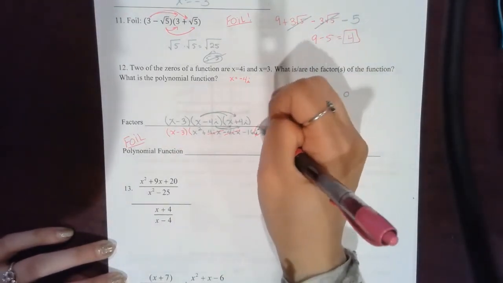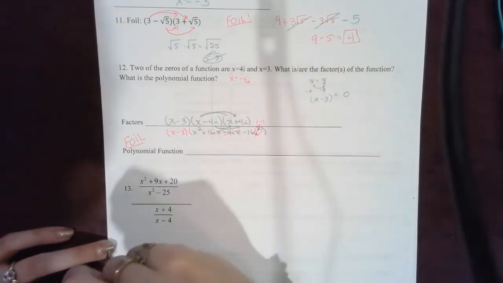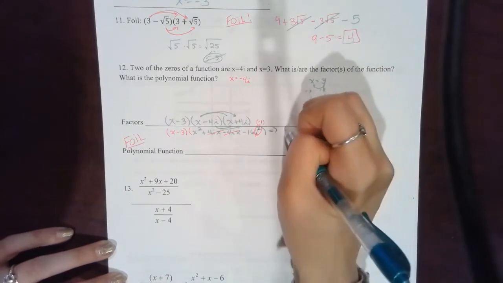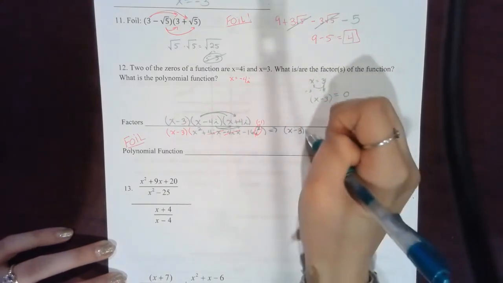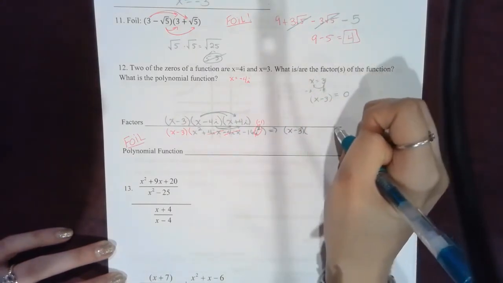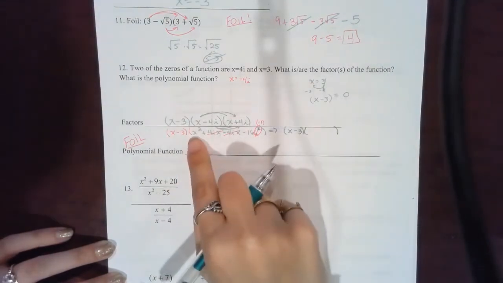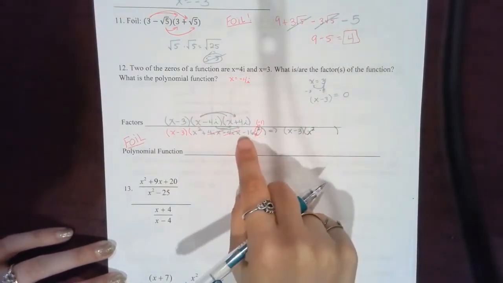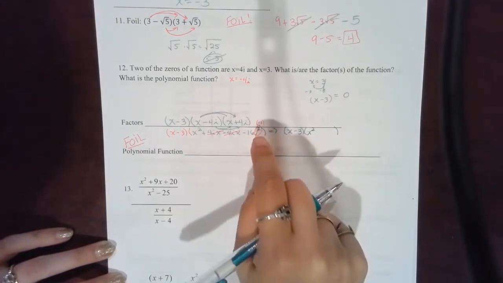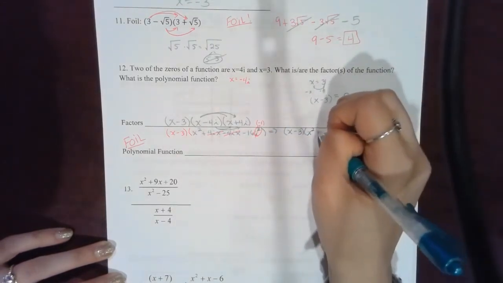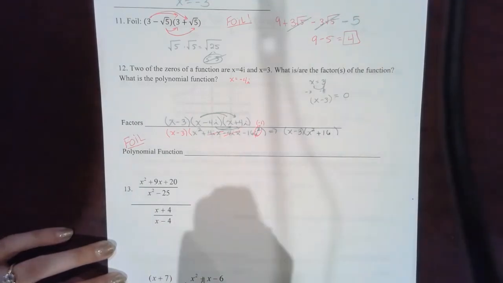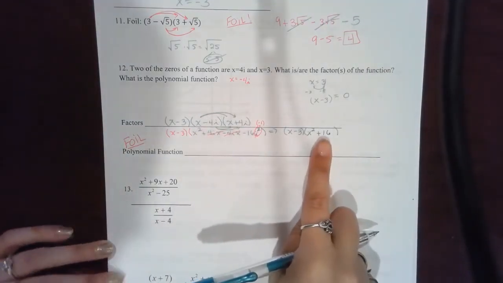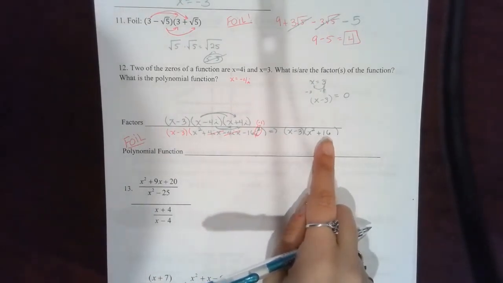So I'm going to rewrite what we have. We have x minus 3, and then we still have the x squared here, but we have negative 16 times negative 1. That actually becomes positive 16. Notice how when we FOIL this, the i's disappeared. That means we used the correct conjugate and we FOILed correctly.